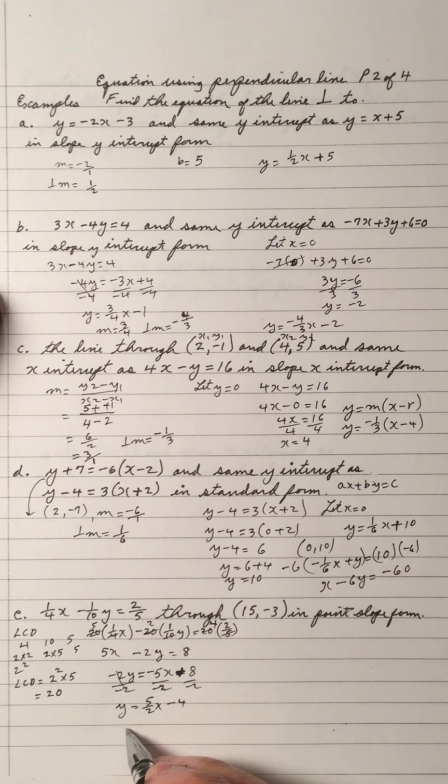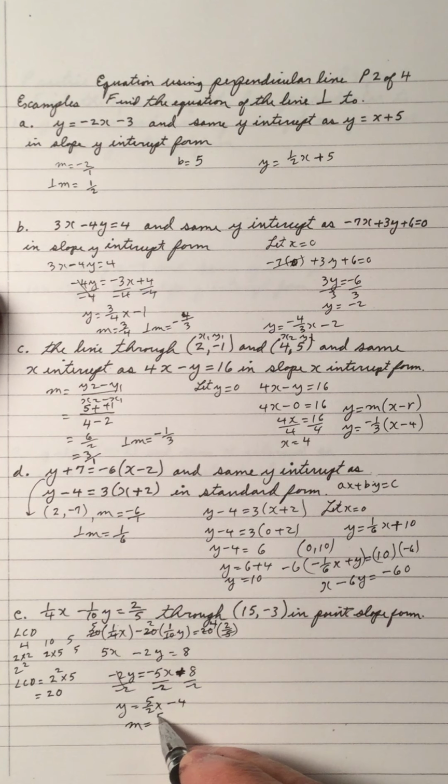So the slope of this line is 5 over 2. This is y equals mx plus b, so the slope is 5 over 2. The y-intercept is negative 4, so the perpendicular slope is negative 2/5.